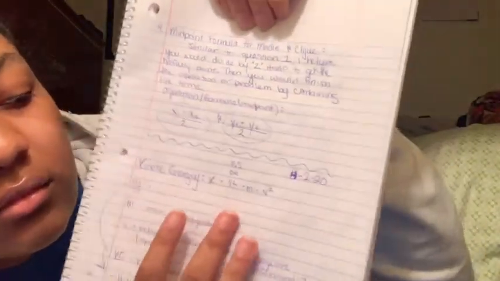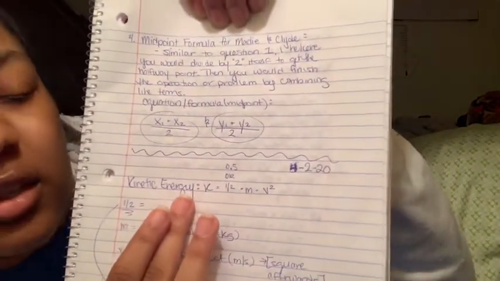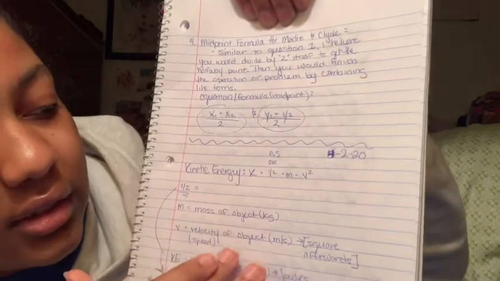So the equation for kinetic energy is basically one half, or 0.5, times m, which is the mass of an object, multiplied by v squared, the velocity of an object. In other words, it is speed. Velocity is speed. So this one right here, that's the equation. And here are just some extra notes.